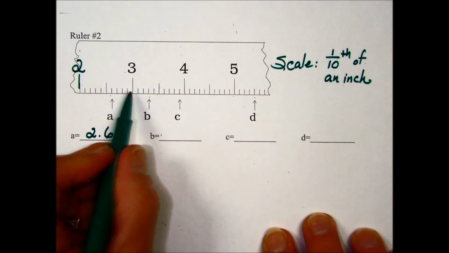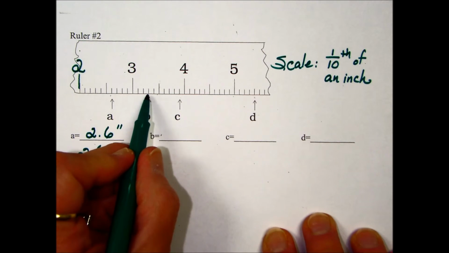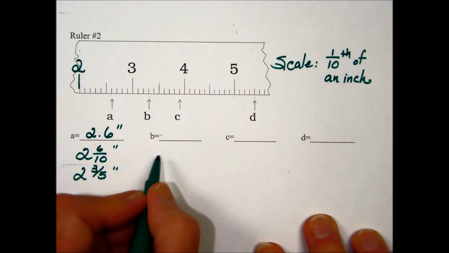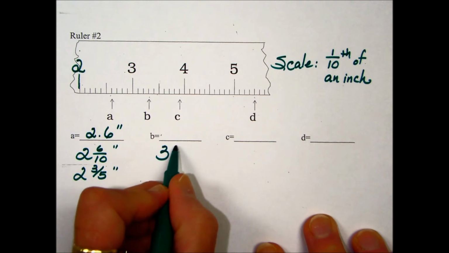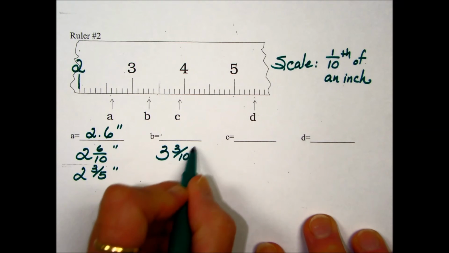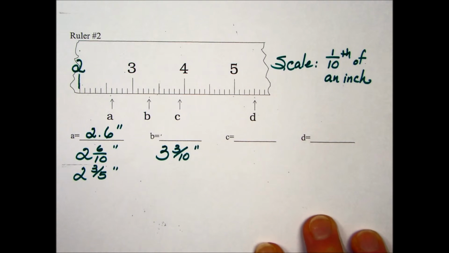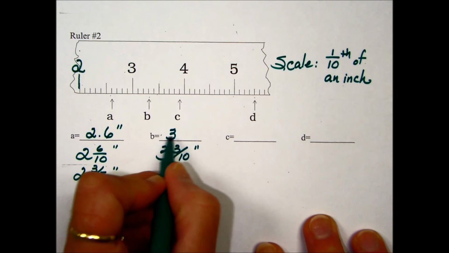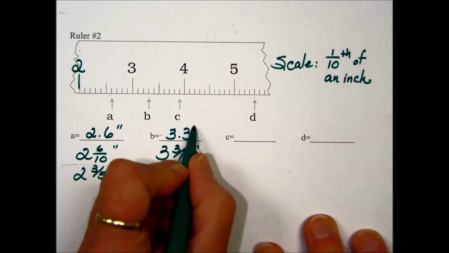B is 3 and how far beyond 3? 1, 2, 3/10. So we could write it as 3 3/10 of an inch for the location, or converting 3/10 into its decimal equivalency, we could call this 3.3 inches.